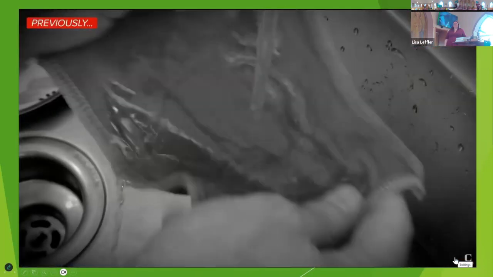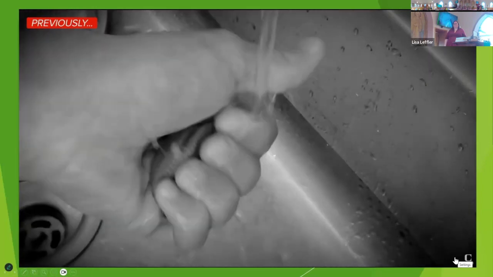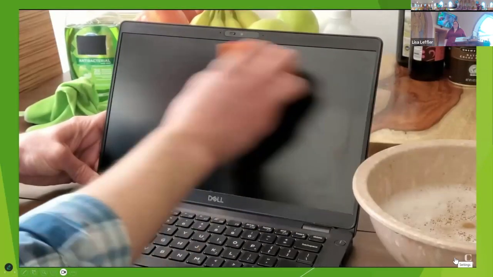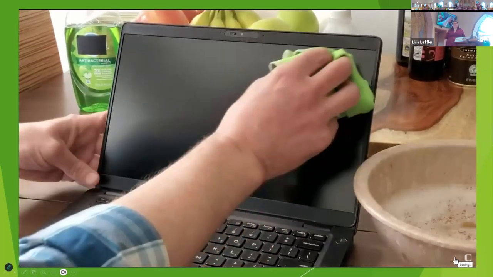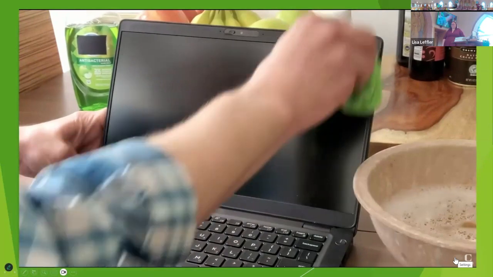And like we did before, rinse out your soapy cloth, wring it out again, and wipe your display to remove any soap residue. Then take your dry cloth and wipe the display to remove any streaking.